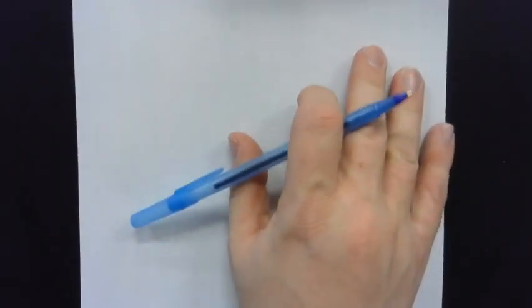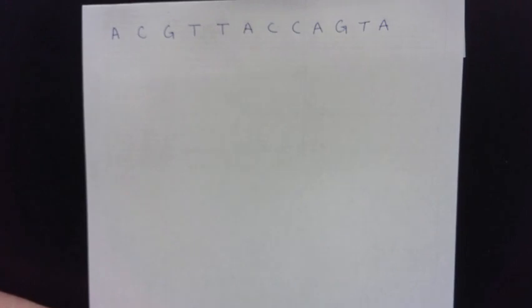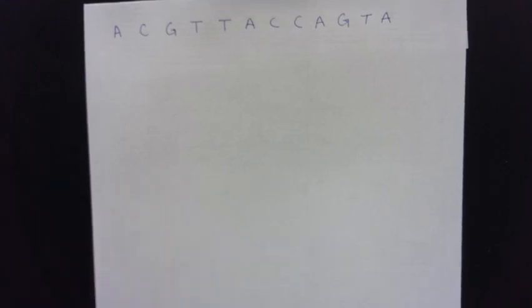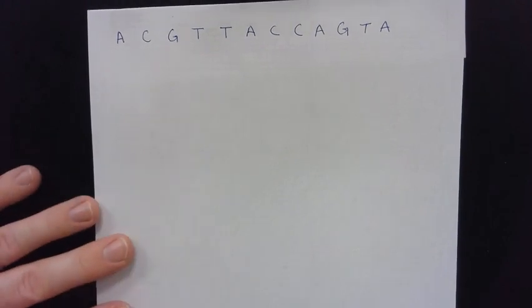Alright everyone, I wanted to share with you a video that helps you to calculate the percentages of the A's and the T's, the C's and the G's when we follow Chargaff's rule. Hopefully this video will help you a little bit just to see that. Let's take a look at a DNA strand.